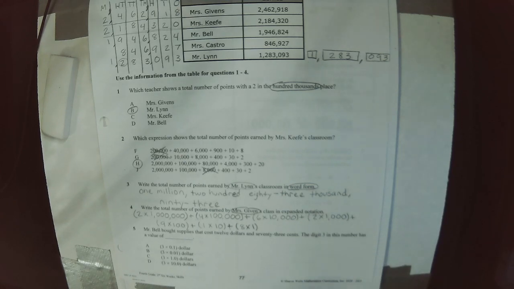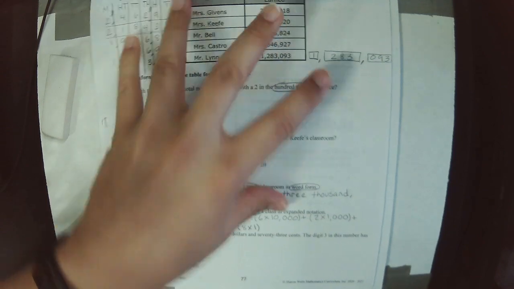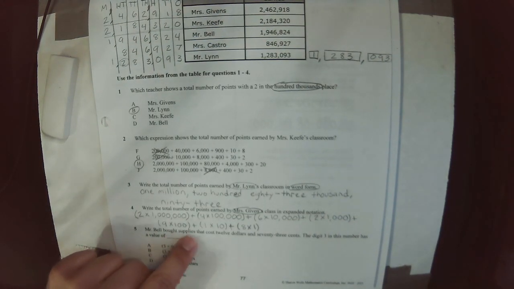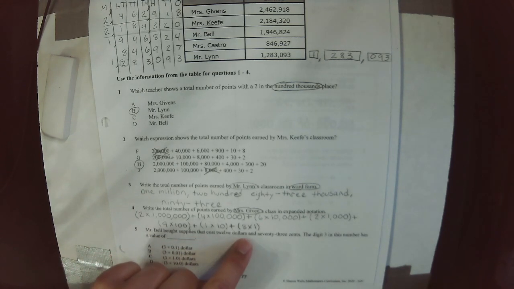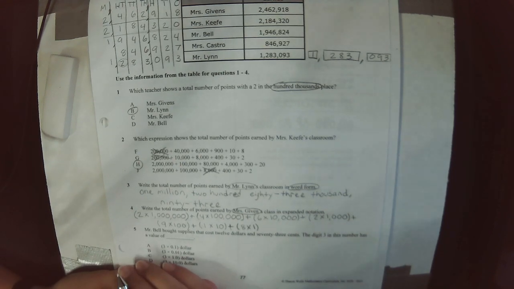Okay. The last question does not use these numbers from up here. It uses its own numbers. Mr. Bell bought supplies that cost $12.73. Digit 3 in this number has a value of blank. First thing I'm going to do is take this number from word form and write it in standard form.